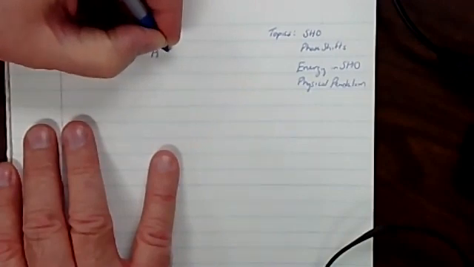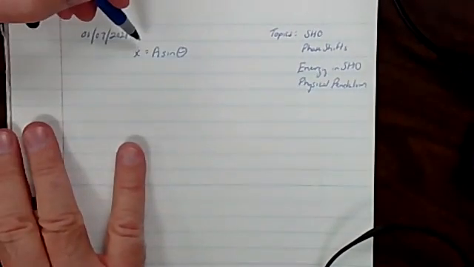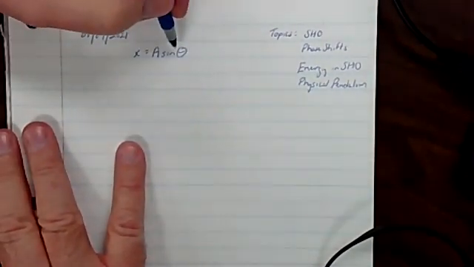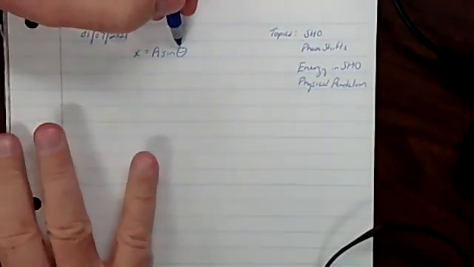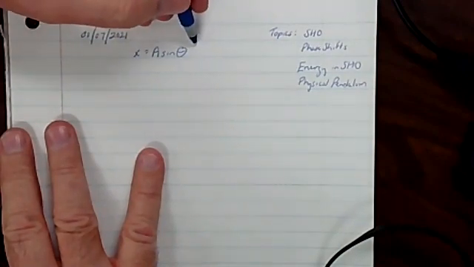So if I was to write something like this, a sine theta, then this could produce a position for x at a given angle. But this is kind of weird because if I have a mass bouncing up and down on a spring, I don't really have an angle. So what does the angle really mean?